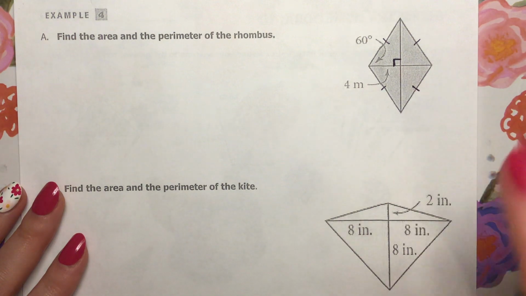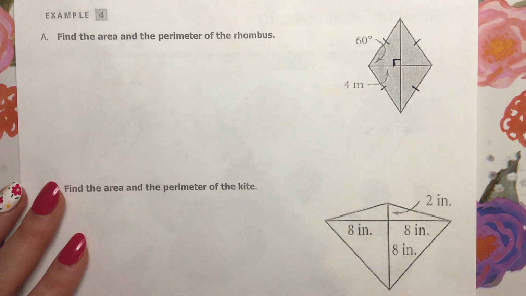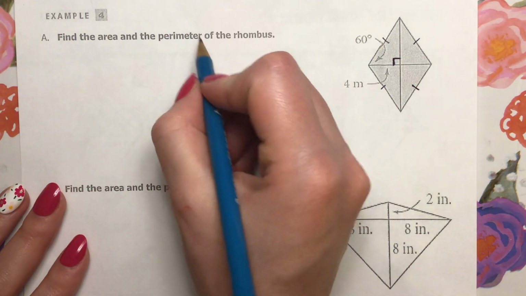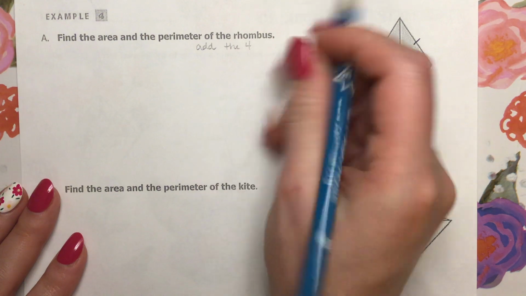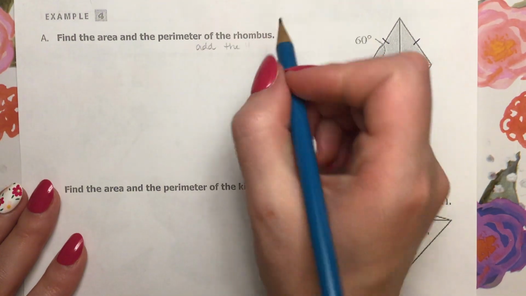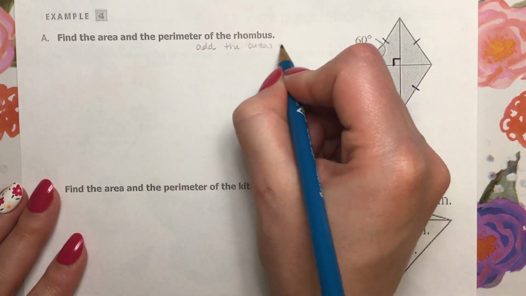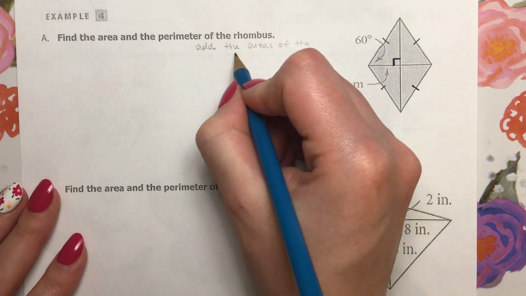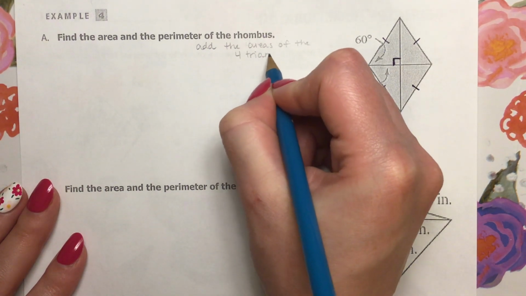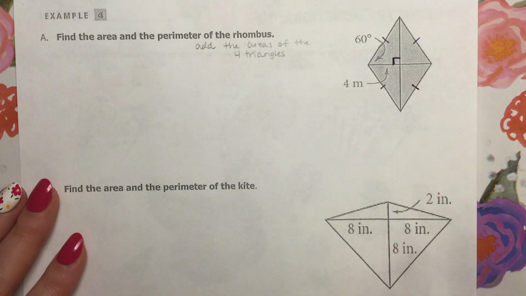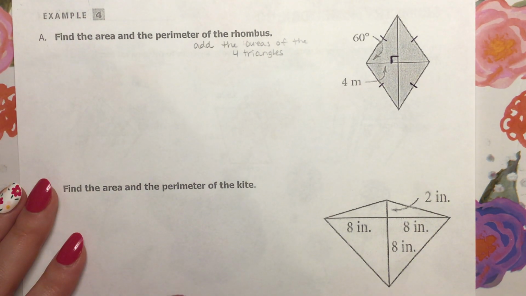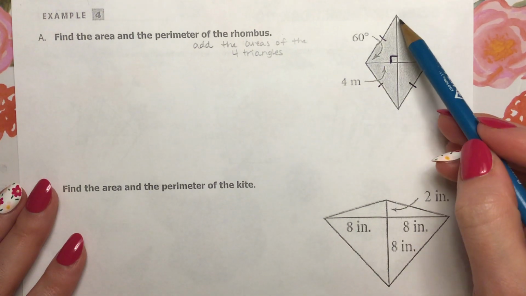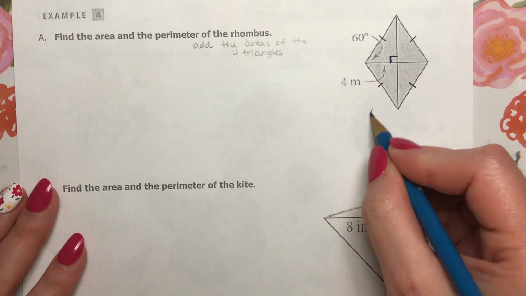So for this strategy, and like I said, I'm going to teach you another strategy later on, but for this one, we are going to add the areas of the 4 triangles. That's how we're going to figure out the total area. So we're going to need some more information. I am going to pull this triangle out to the side, and we're going to start labeling some stuff on it.